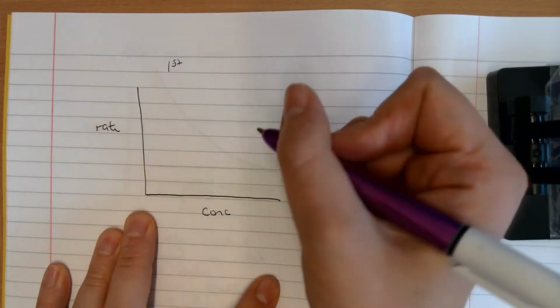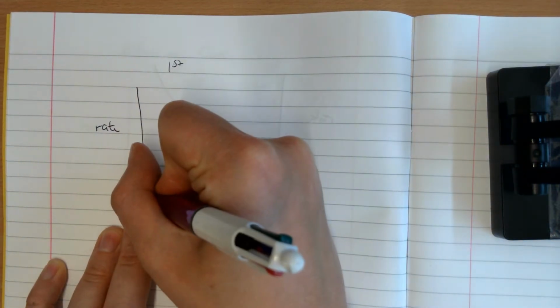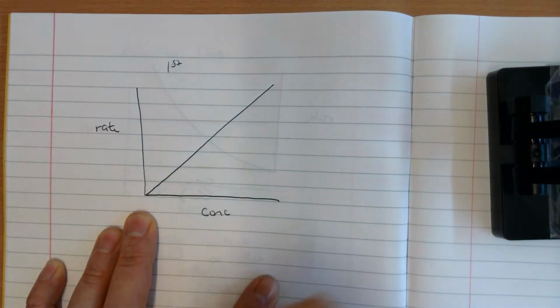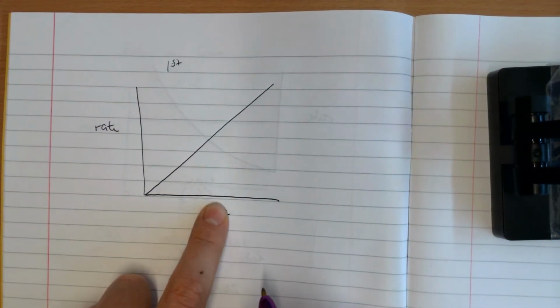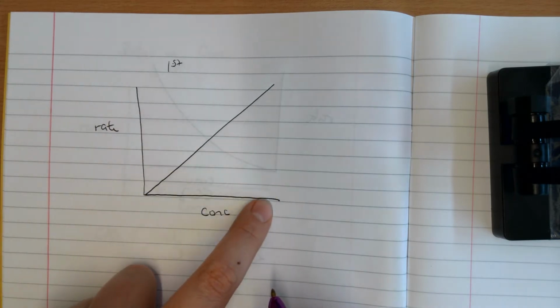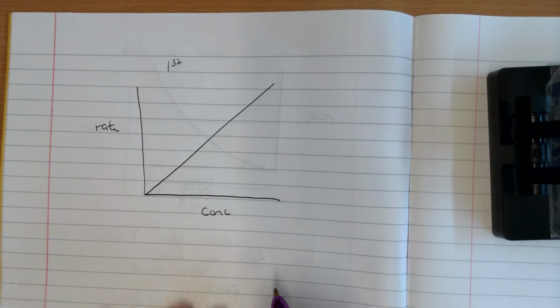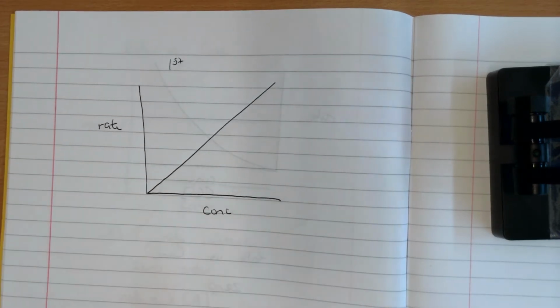So what I'm going to have, because it's directly proportional, as well as showing that increase in concentration and rate, I'm going to get myself a dead straight line. I double the concentration, I double the rate, I 10 times the concentration, I get 10 times the rate. I get this dead straight line. And this is what I've got for a first order reaction.